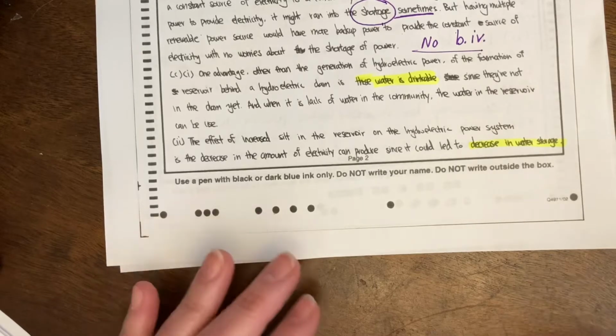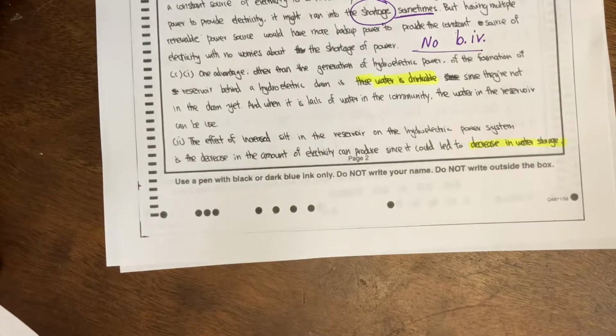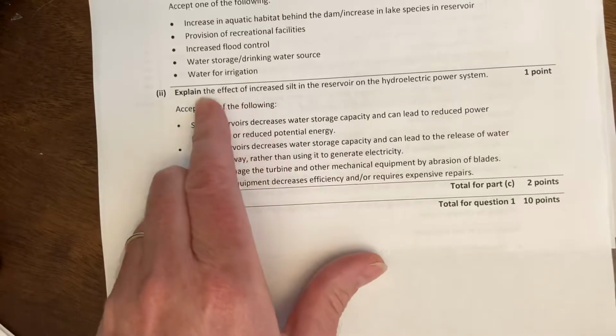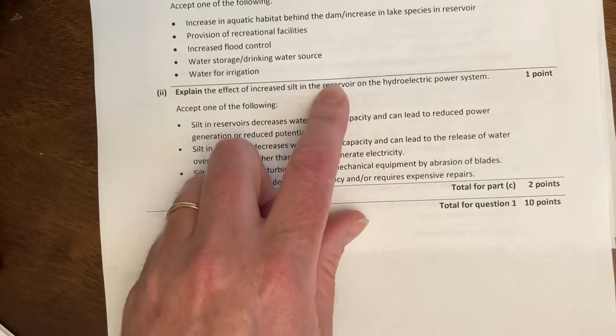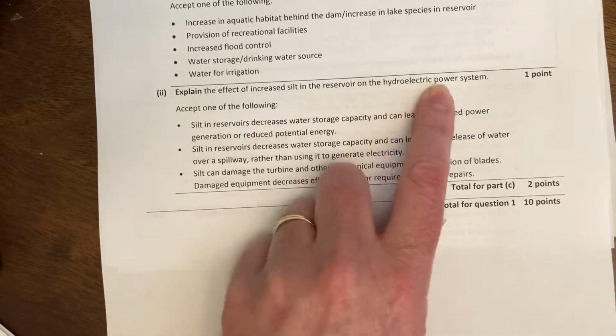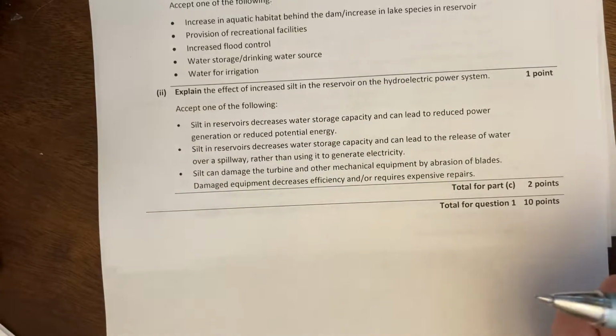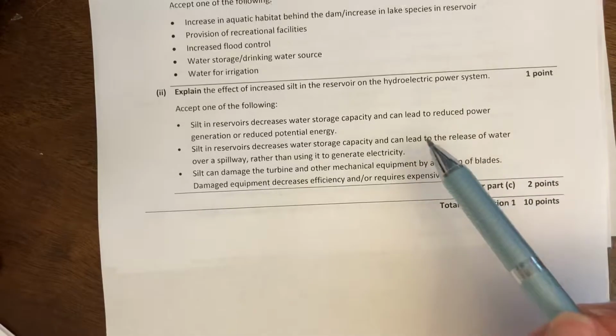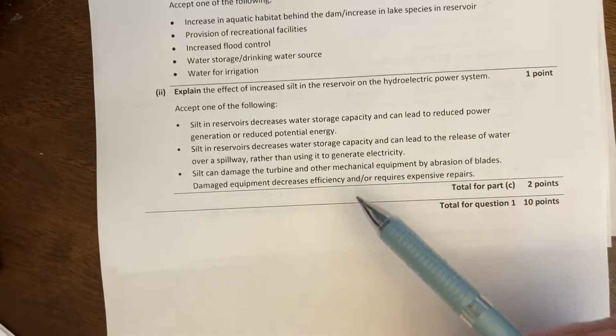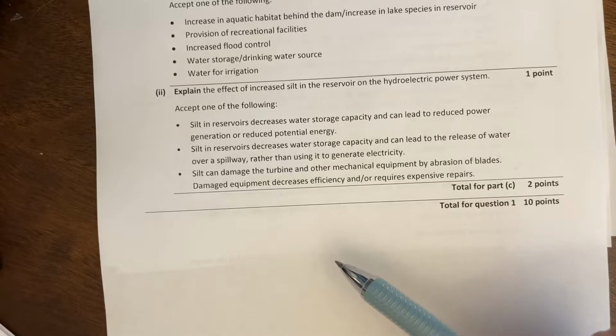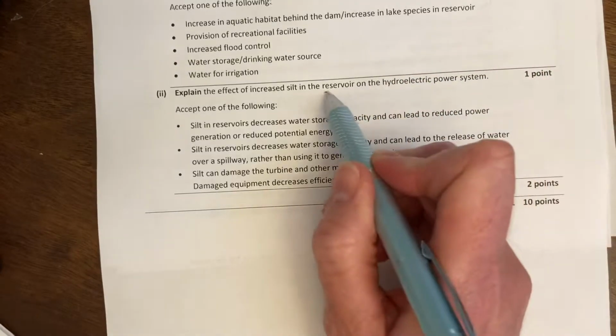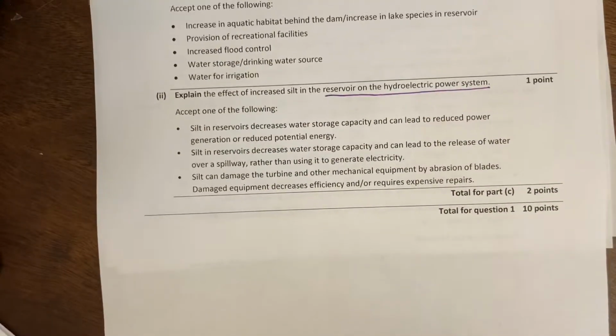Now notice on this question that it asks for the problem with the dam. It says, explain the effect of increased silt in the reservoir on the hydroelectric power system. So I teach my students that when sediment builds up behind hydroelectric dams, it can't build wetlands below the dam. Well, that would not have been a correct answer because it's asking the problem that this creates on the hydroelectric power system, not another.